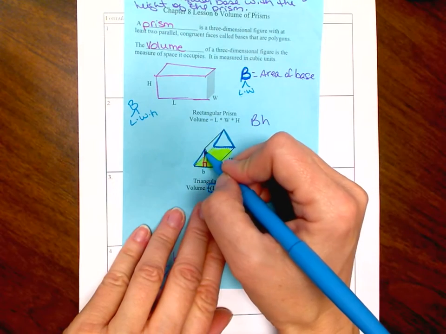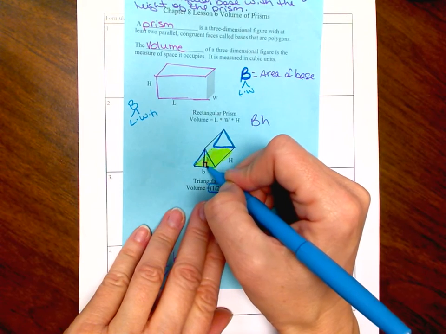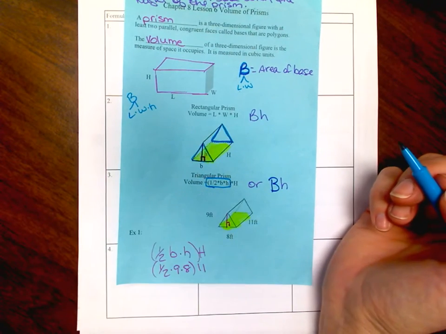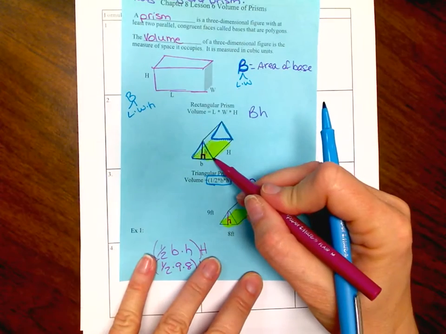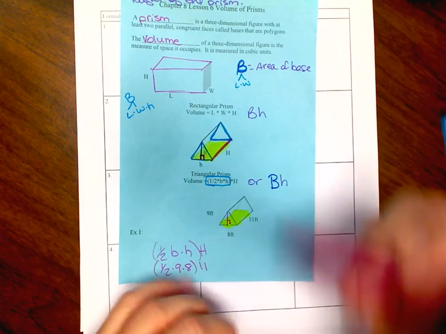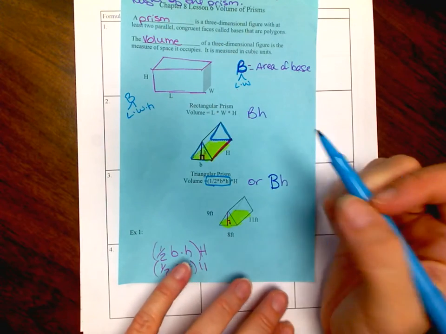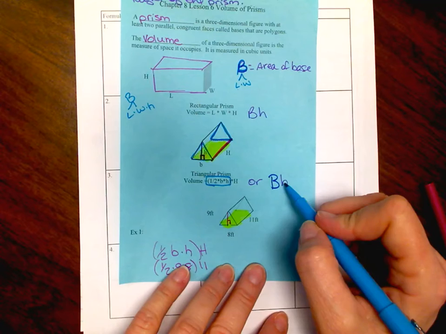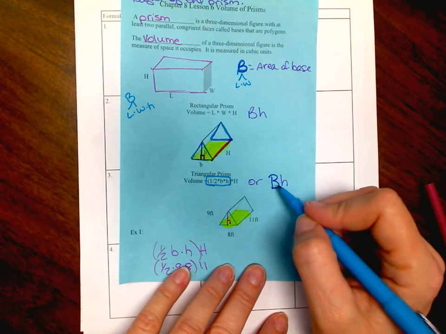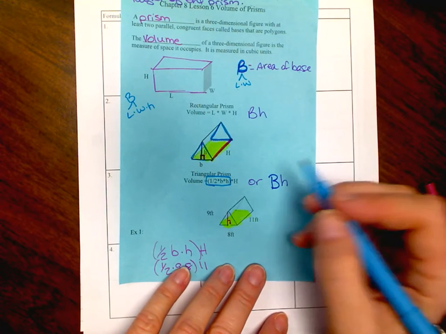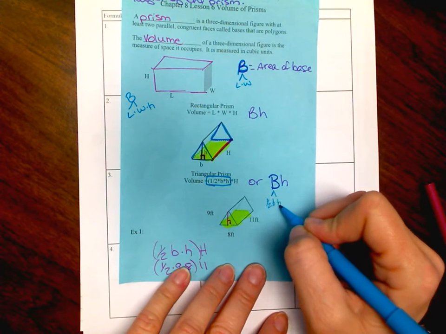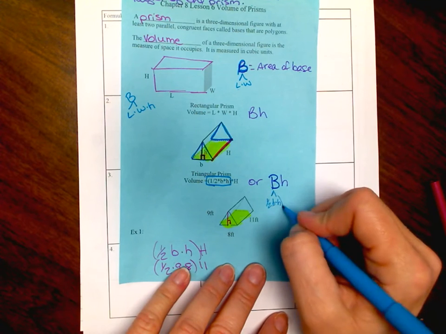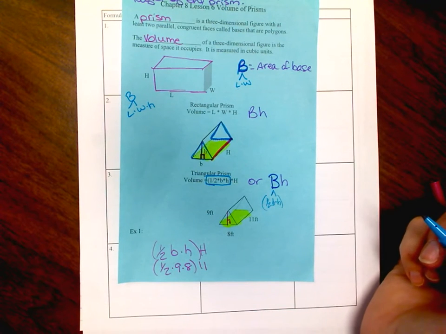Now the height of your base is always going to have your right angle. The height of the prism is going to be right here. So that is your H. So big B times H. And remember, this is 1/2 base times height, which is a little b. Those were the notes.